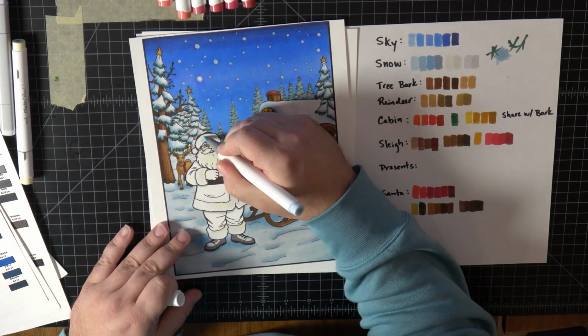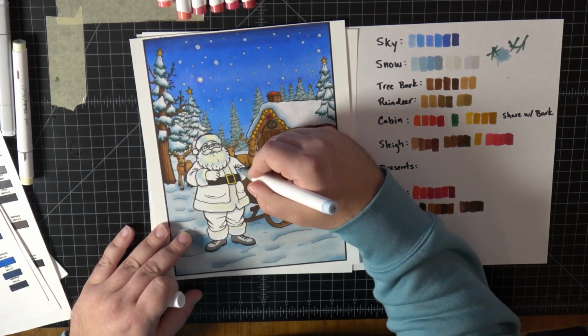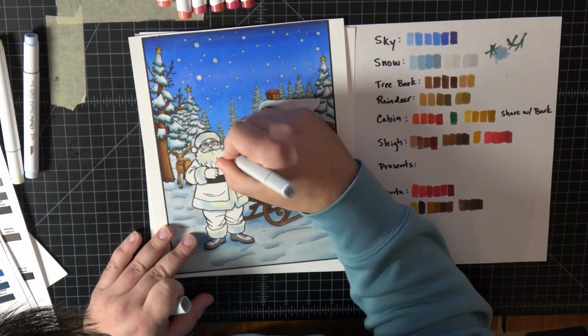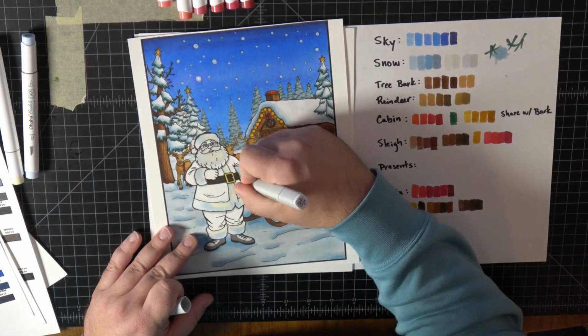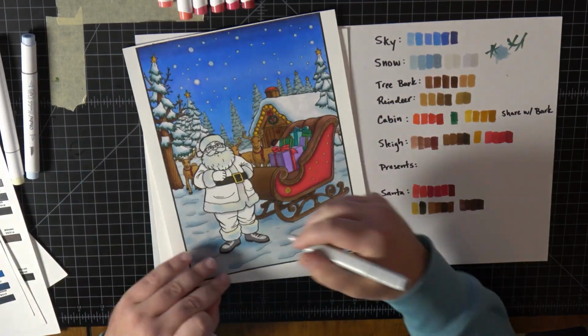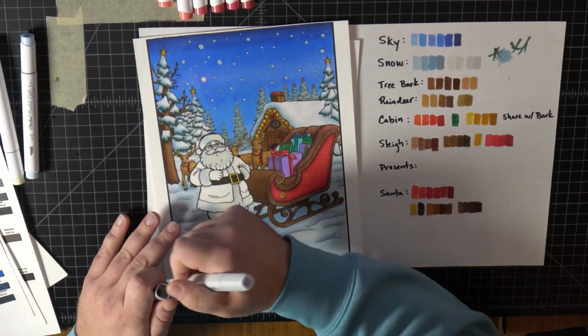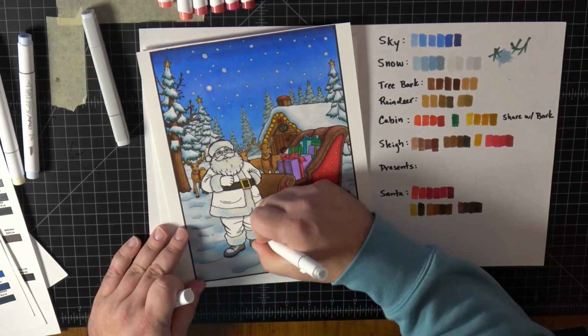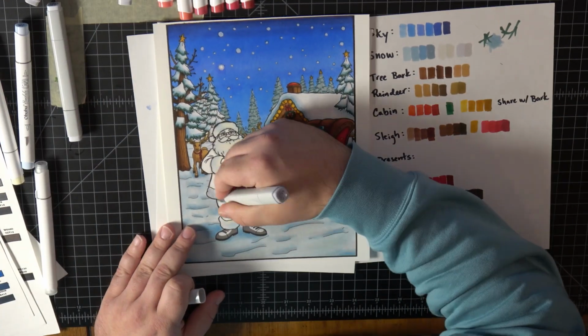So here I'm coming in and doing Santa, all the white parts of Santa, his beard and the jacket. I'm using Copic grays, the cold grays, but I'm also mixing in a very light yellow and a very light blue to help match the snow a bit.